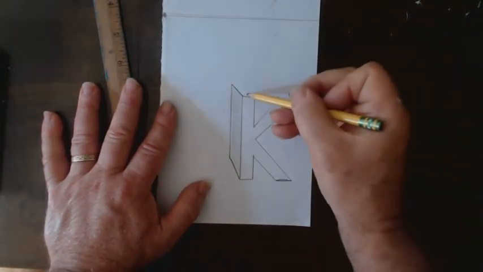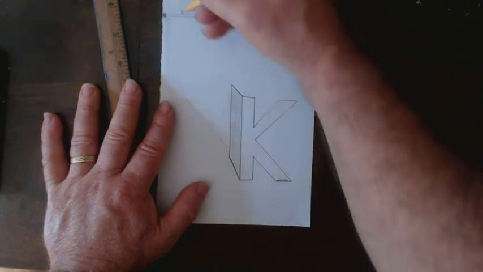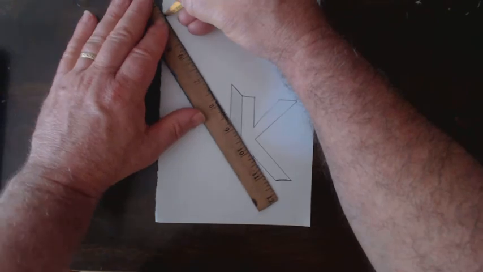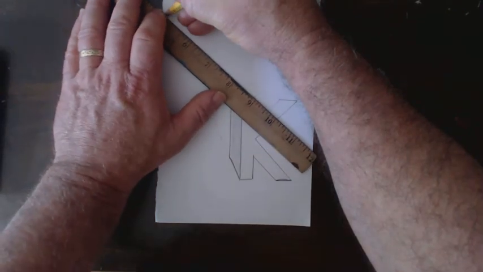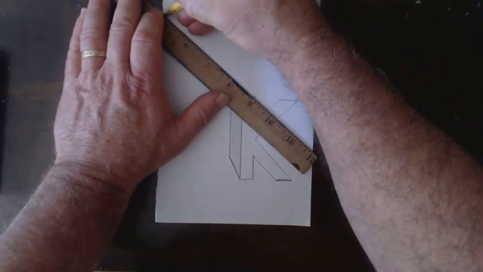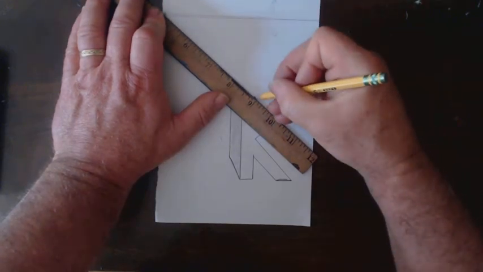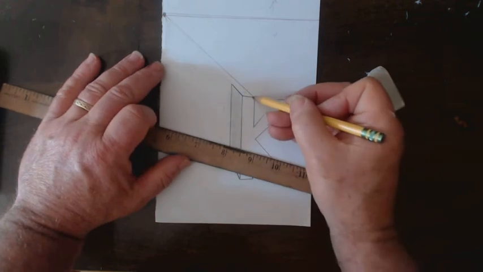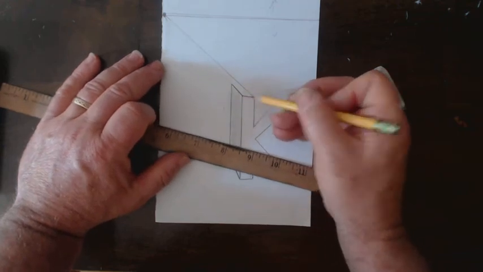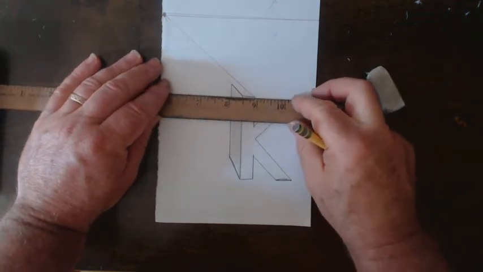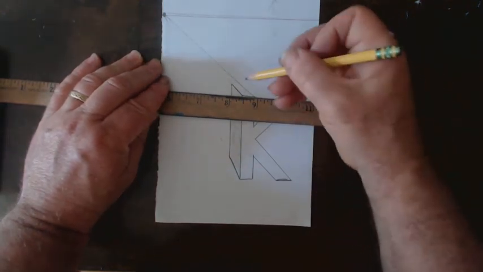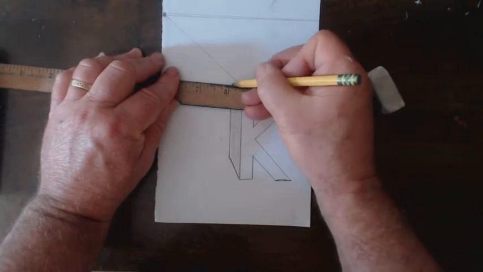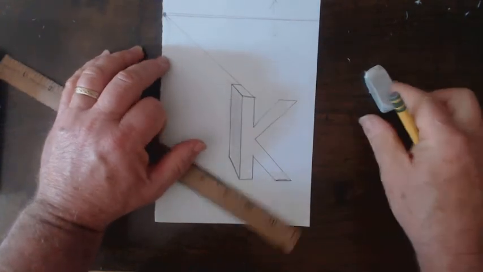Let's get the roof over here. Again, I'm going to put my pencil on the vanishing point, ruler on the pencil, slide my ruler over till I pivot, pivot, pivot till I touch that corner, and I'm going to connect. The front of my K has a horizontal along the top. If the front of my K has a horizontal, the back will have a, yep, you're right, horizontal. So I'm just going to make a little piece of horizontal there.